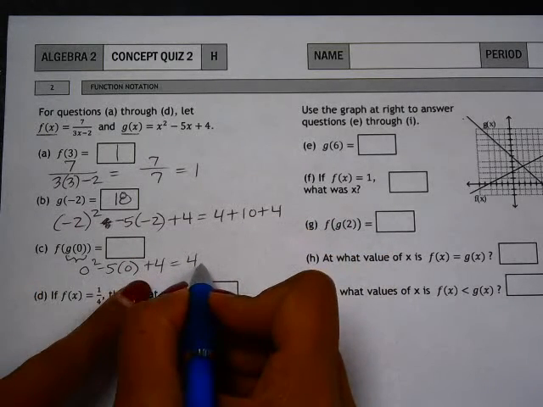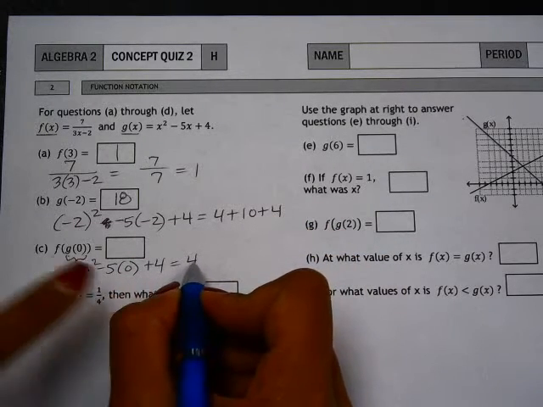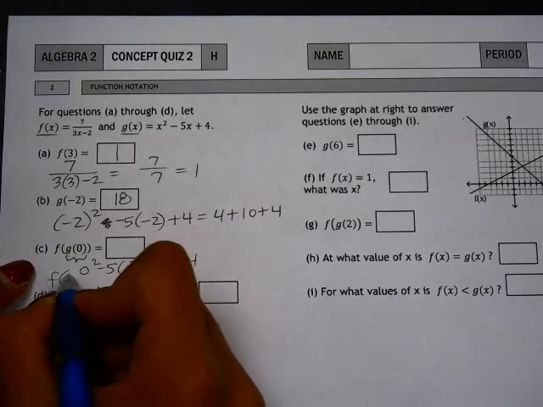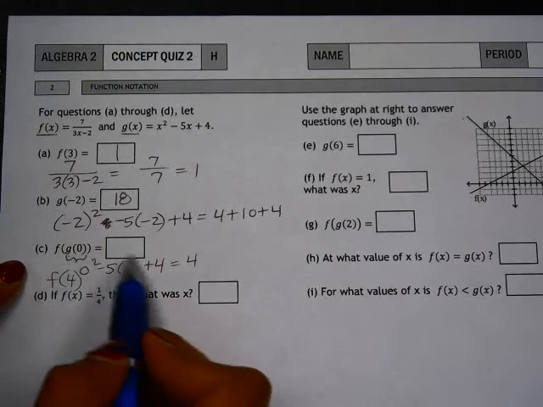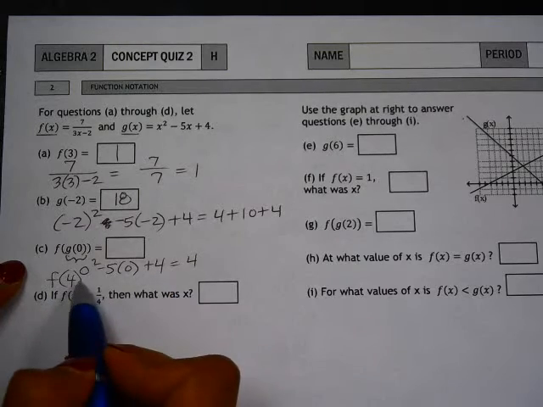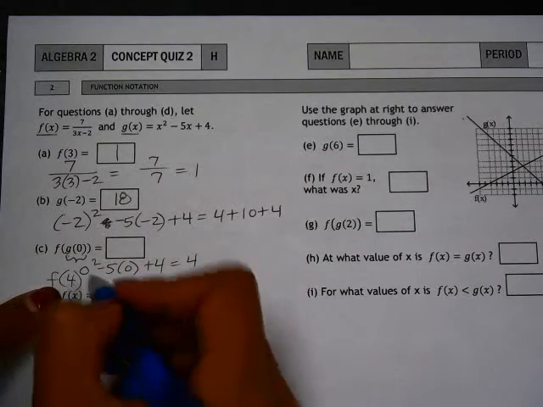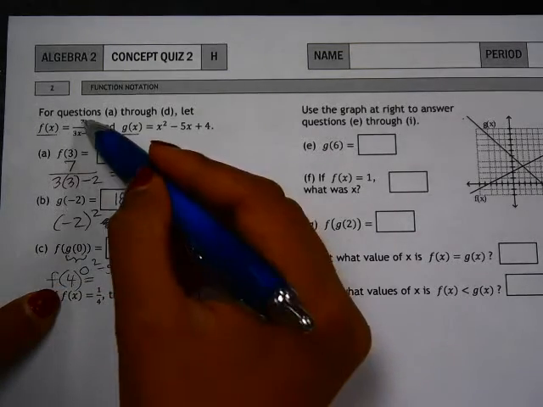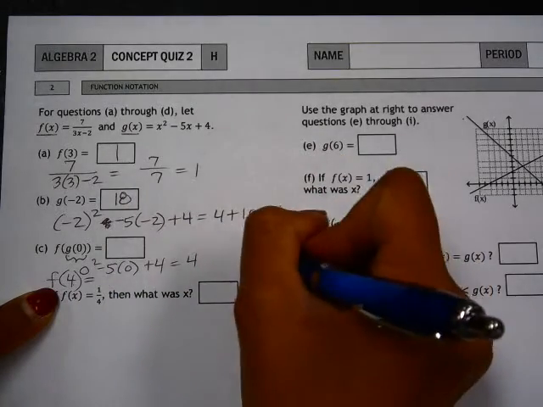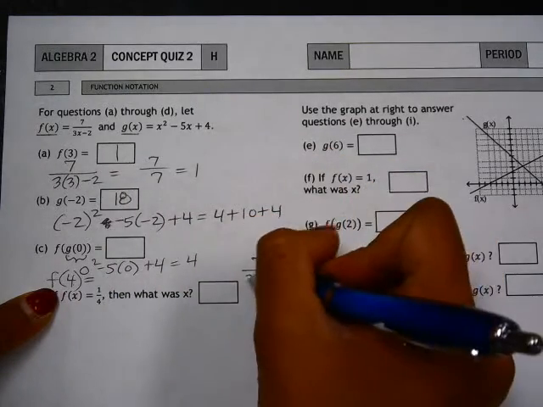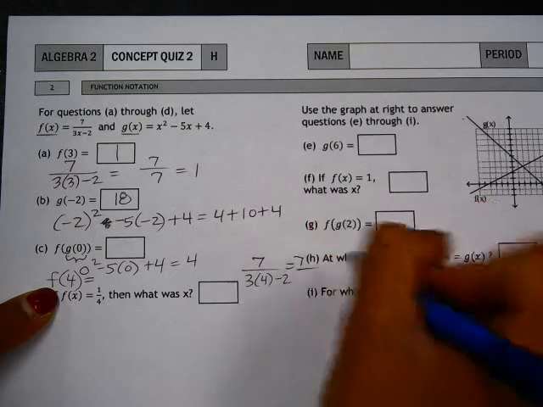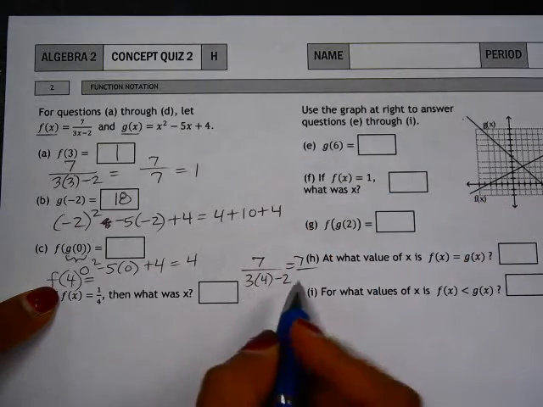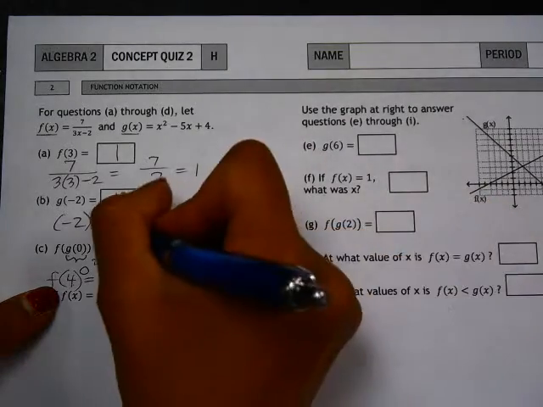Now this is my new input for function f. So I evaluated function g when x equals 0 and I got 4. Now I'm going to do f of 4, which is 7 over 3 times 4 minus 2. 7 over 12 minus 2 is 10, so 7/10.